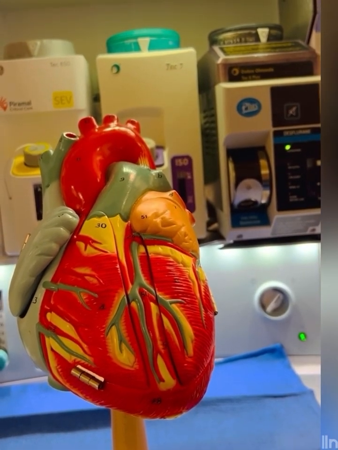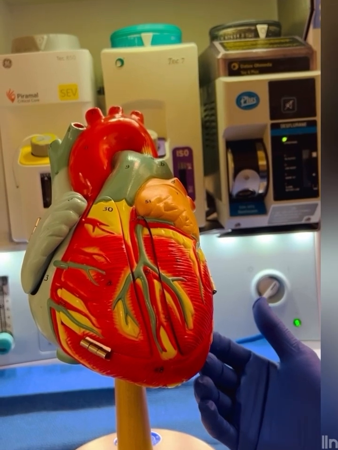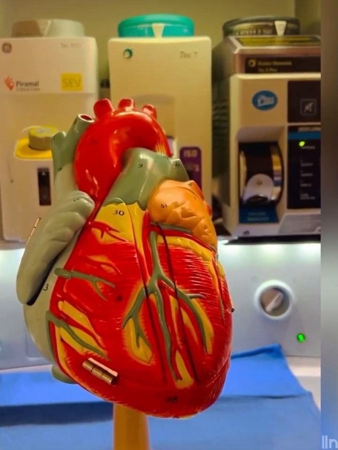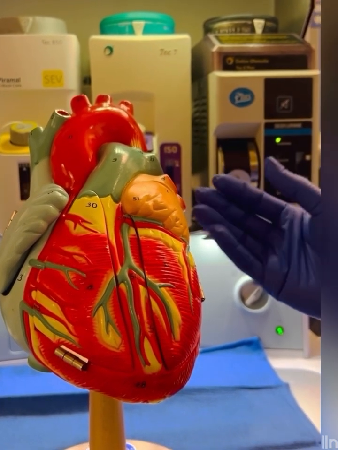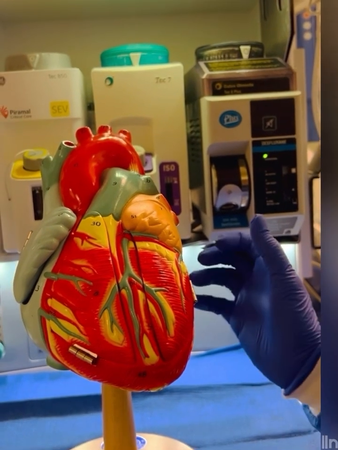Versus, the role of the right coronary artery is to supply the right side of the heart and the inferior wall of the heart. So right coronary artery for the right side, left coronary artery majorly for the left side. Left divides into circumflex and anterior descending.